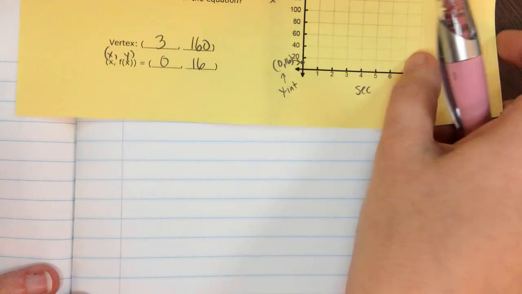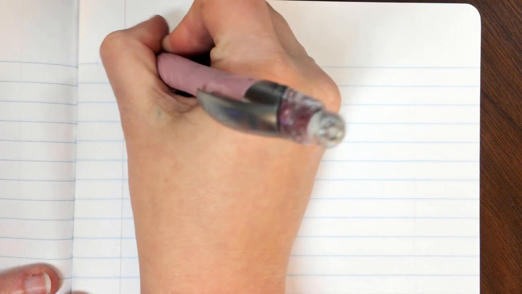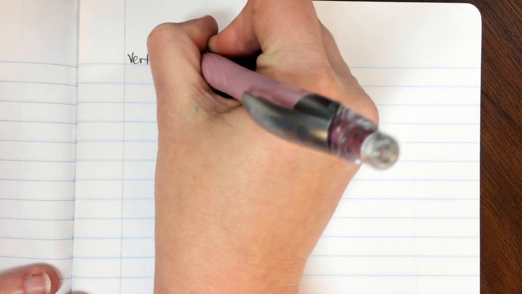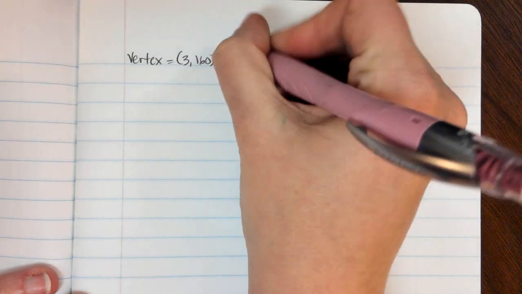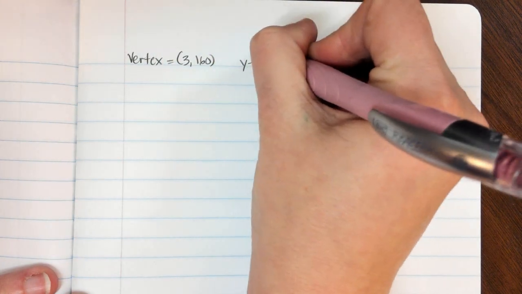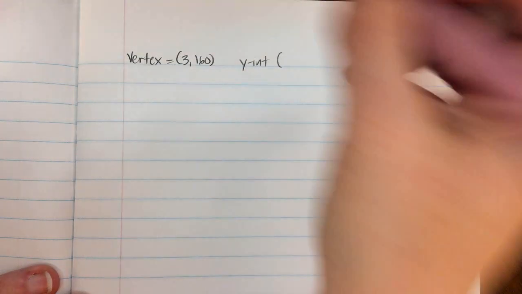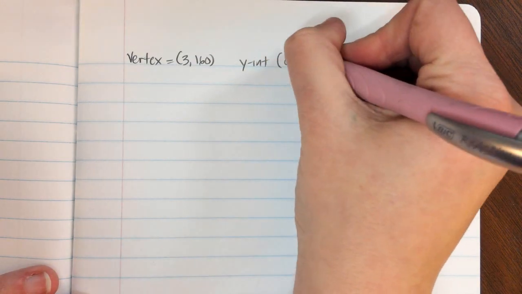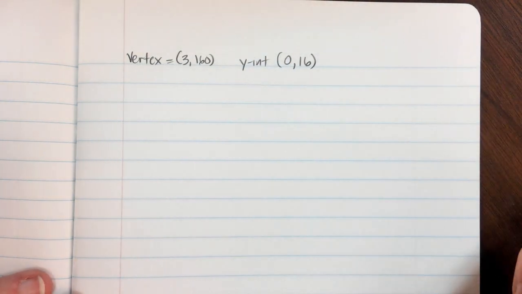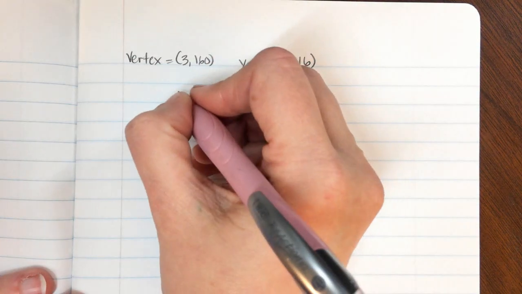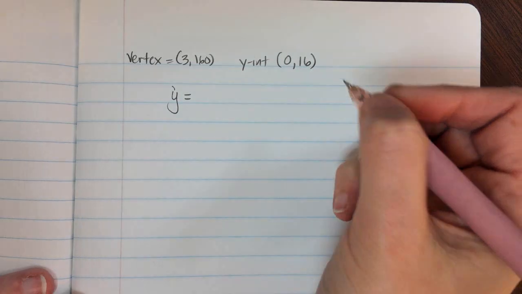We have the vertex at 3, 160. So we know the vertex is 3, 160, and we have our y-intercept, and it could be any point. It just happens that it's our y-intercept this time at 0, 16. Now let's take a look at vertex form. It says f of x. I'm going to say y because y'all freak out about f of x.